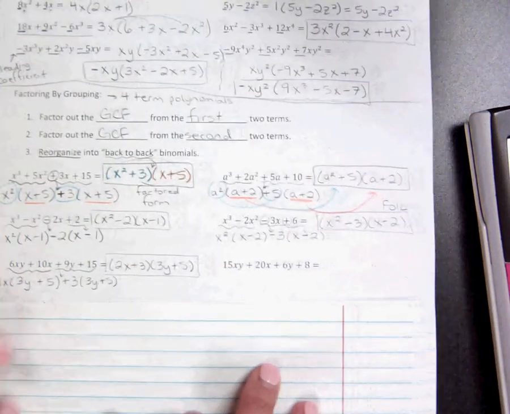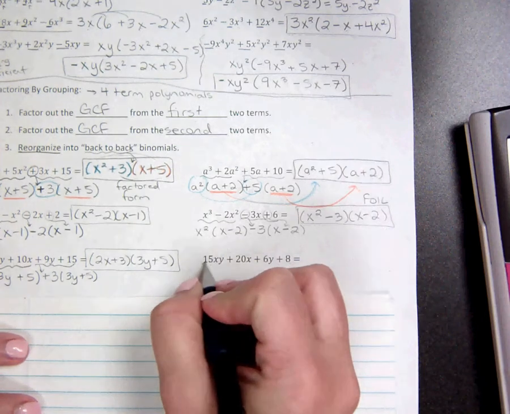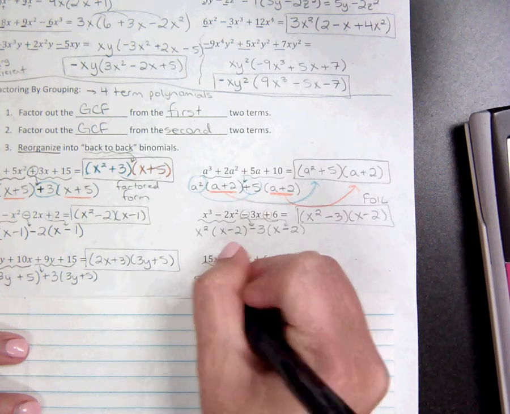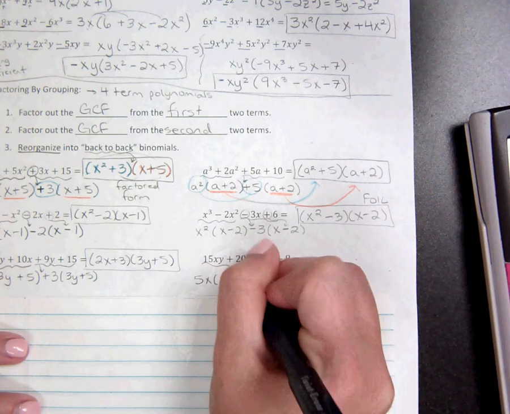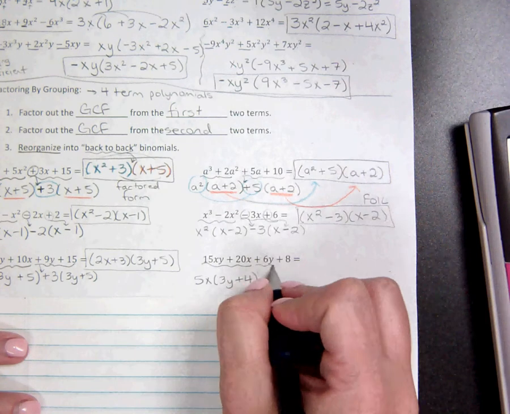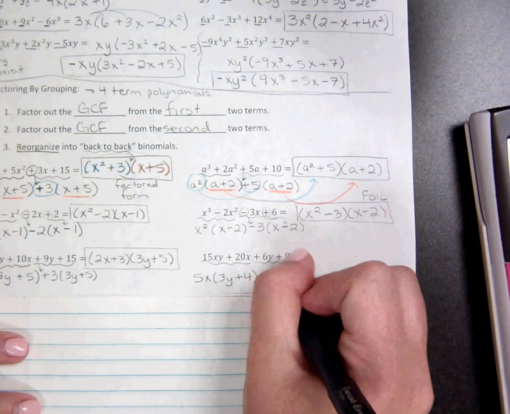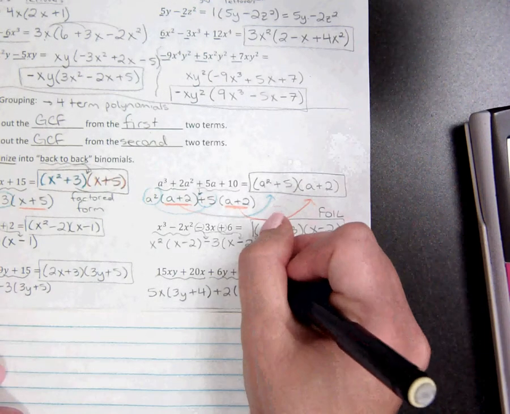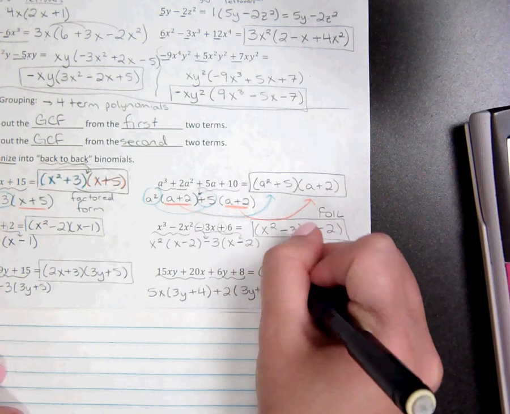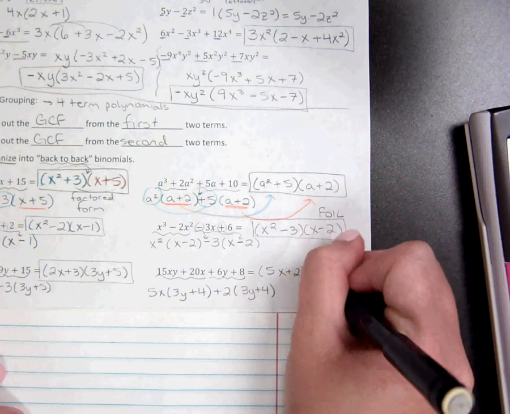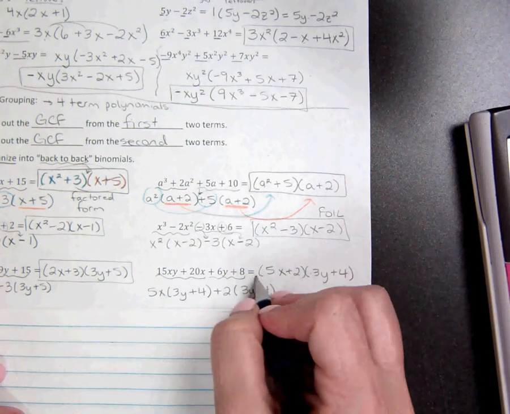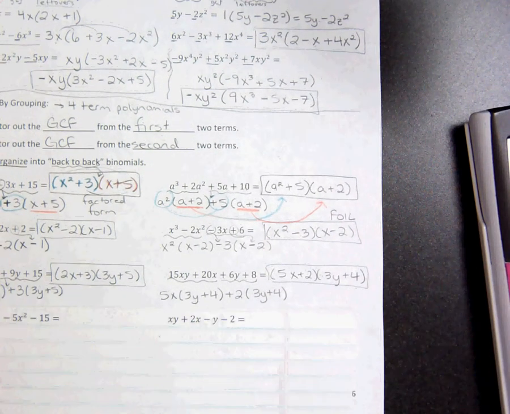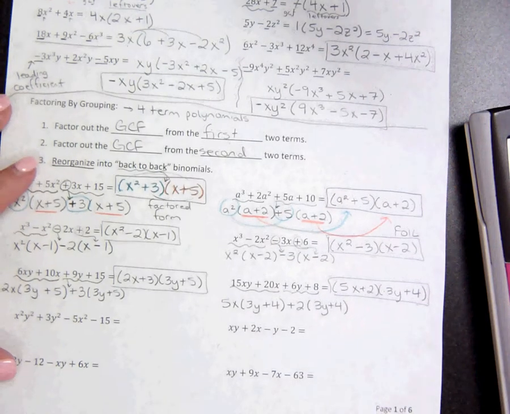Try it again with x's and y's. Looking at the first two terms, I'm going to take out a 5x. It's going to leave me 3y plus 4. Looking at the second two terms, I'm going to take out a positive 2. It's also going to leave 3y plus 4 for a final answer of 5x plus 2 times 3y plus 4. Those are your back-to-back binomials. That's called factored form. Alright, we got a few more. Just keep on practicing.